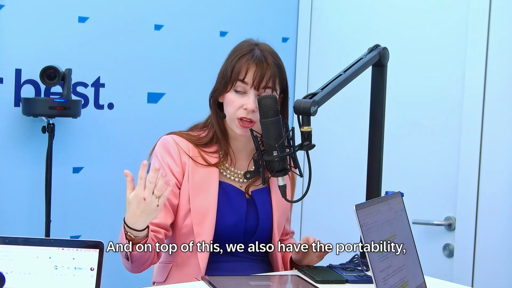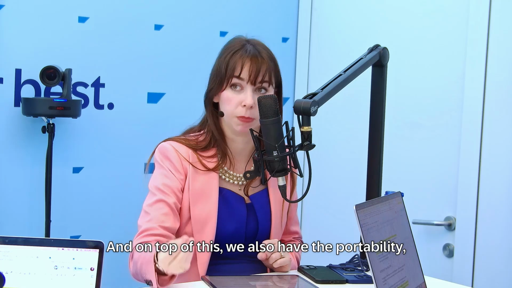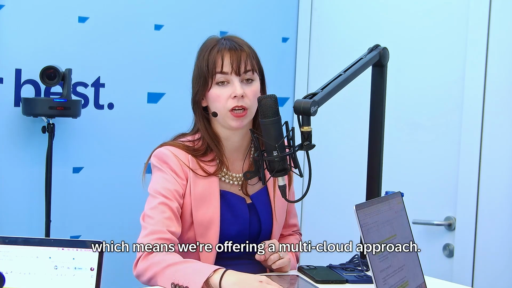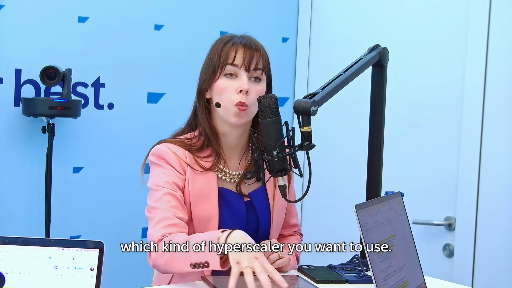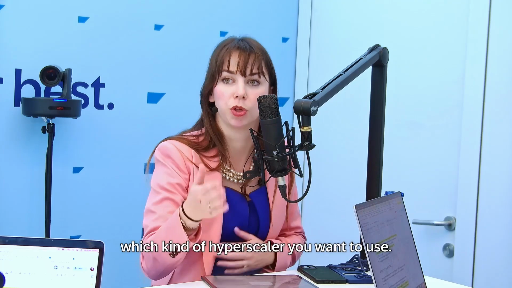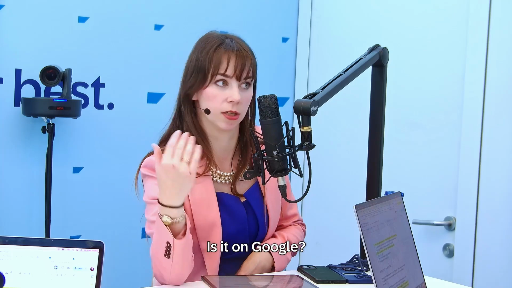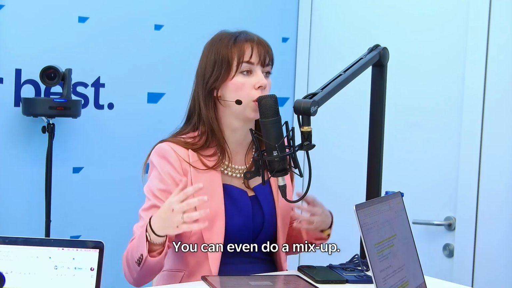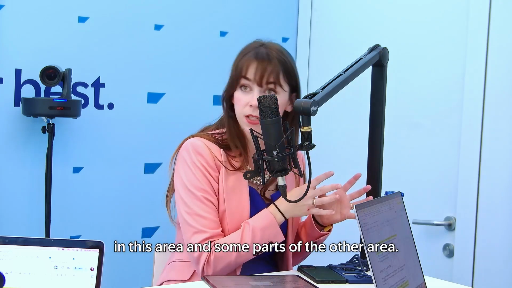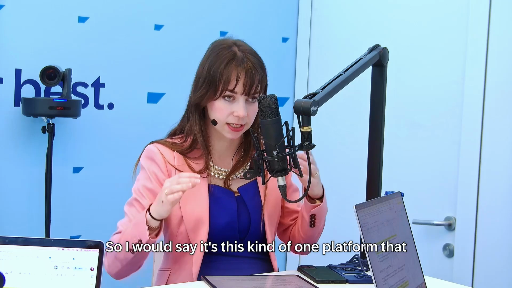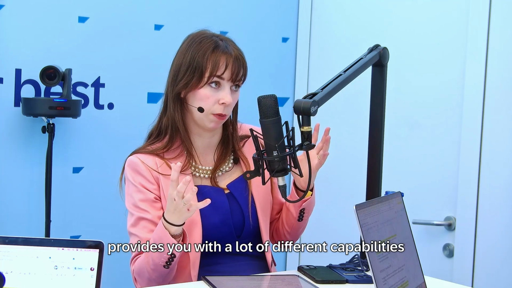On top of this, we also have portability, which means we're offering a multi-cloud approach. You as a customer decide which hyperscaler you want to use. Where do you want to store your data? Is it on Google? Is it on Amazon? You can even do a mixture. I have customers who do some parts of their business in one area and some parts in the other. So it's one platform that provides you with a lot of different capabilities and services.